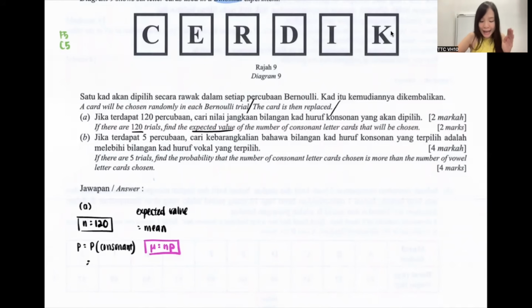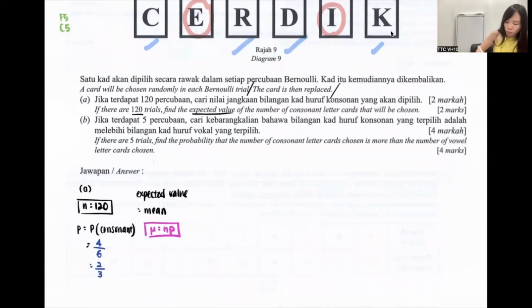Vowels are A, E, I, O, U. So do you guys realize the vowels here have E, have I, and no more? Okay? So what are the consonants? C, R, D, K. So consonants actually have 4, out of a total of 6. So isn't it the probability of getting consonants is 2 out of 3? Probability of getting vowels is 1 over 3, because the total probability always comes back to 1, okay?